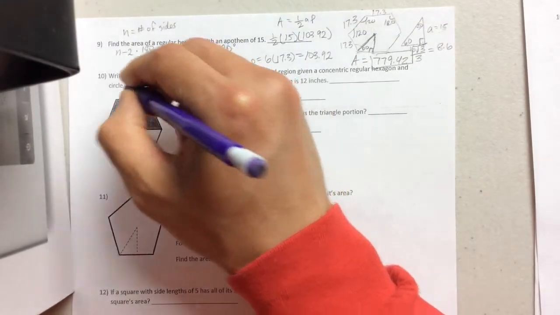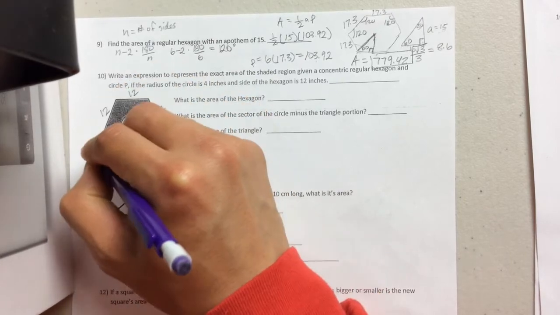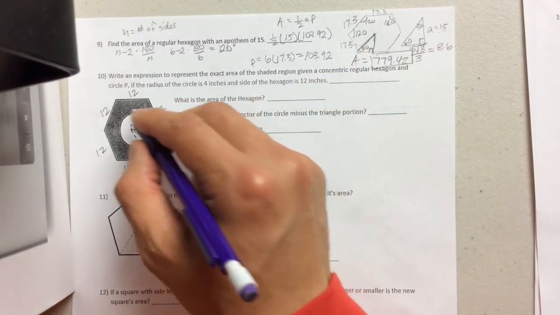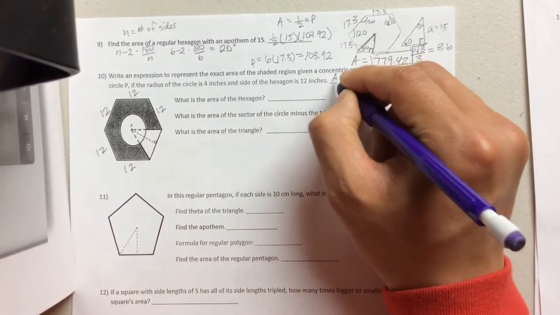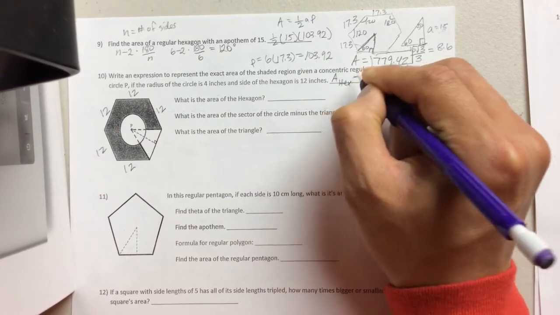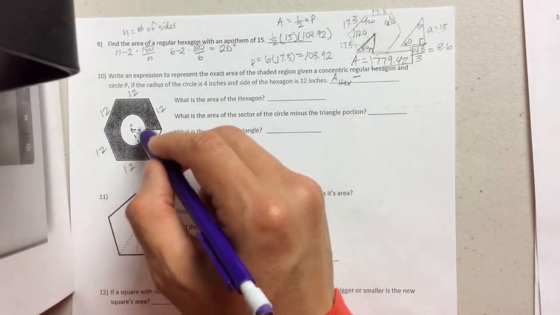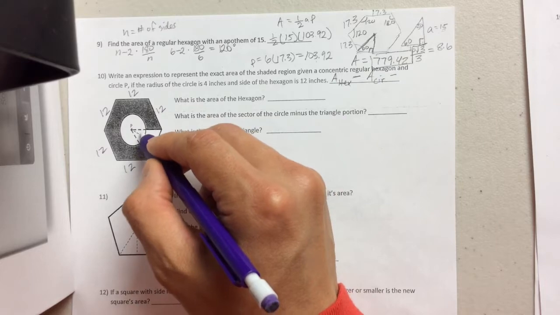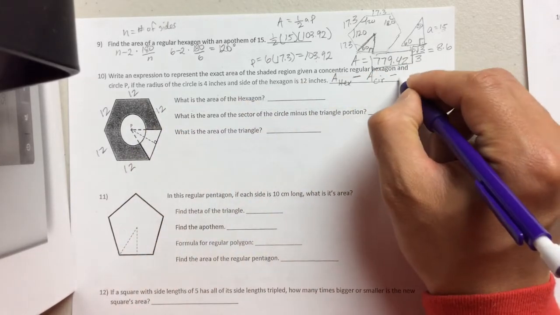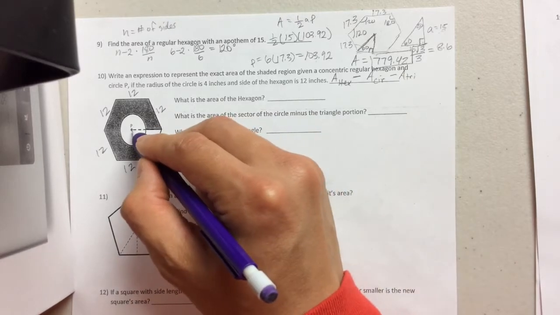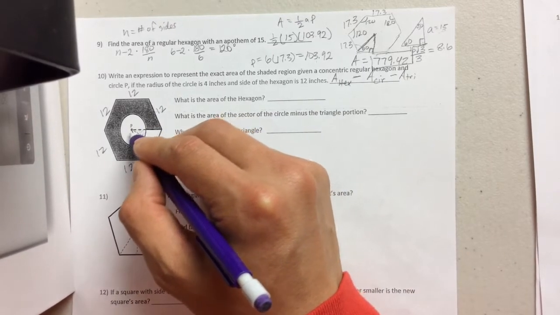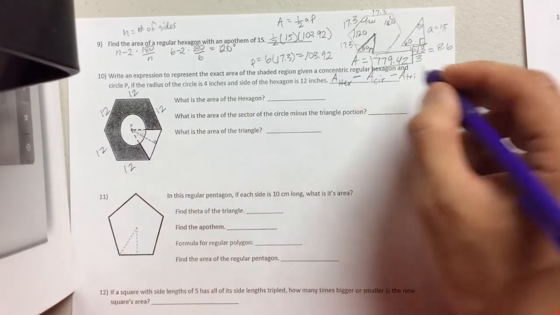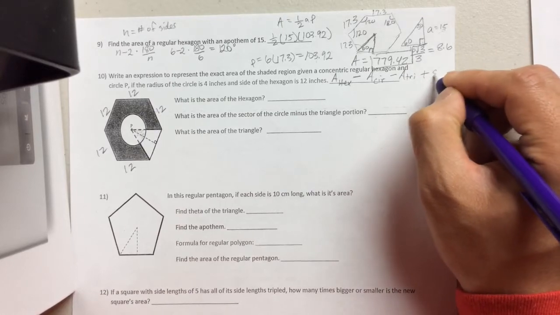So every side of this hexagon is 12 inches. Now, to get the shaded area, you basically have to find the area of the hexagon and subtract the area of the circle. Also, you have to subtract the area of this triangle. Now we have to add in this sector area, because we subtracted it twice, from the area of the circle and the area of the triangle. So we have to add that back in. So, sector area.